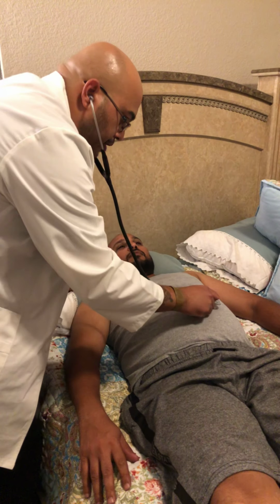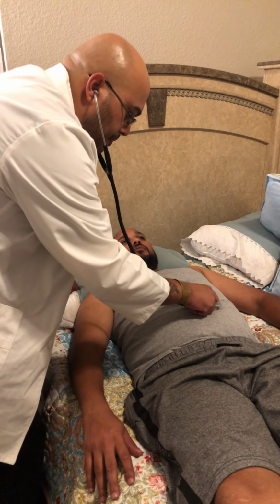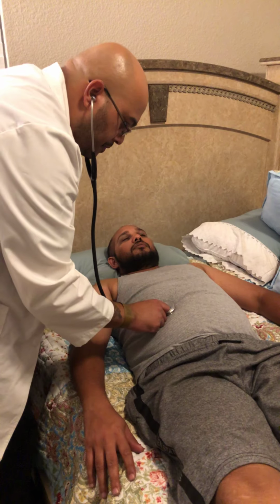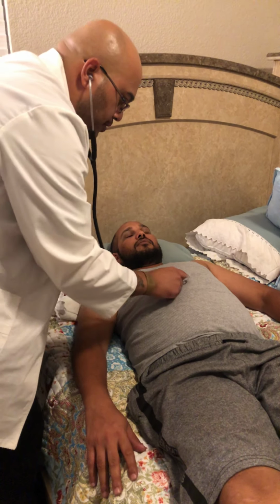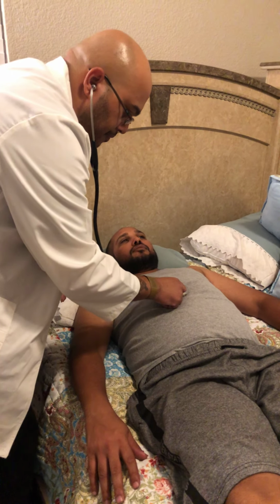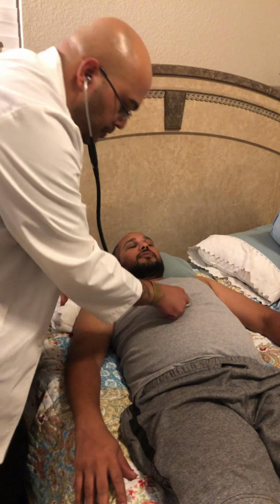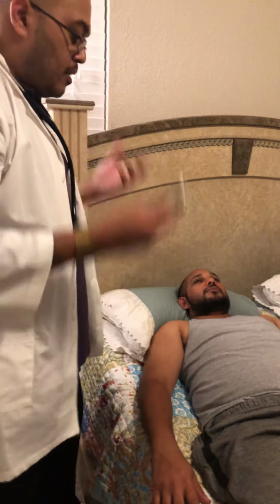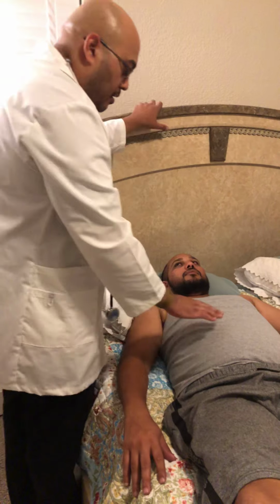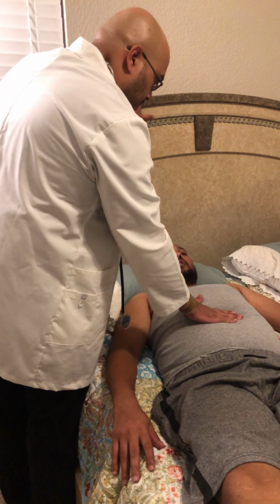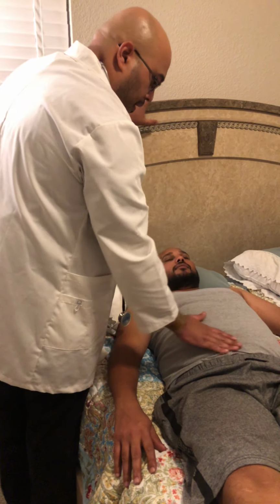So I'll listen to the renal side. And I'll listen to the aorta at the epigastrium, which I don't hear at all. Are you having any pain at all? No pain. Okay. All right.